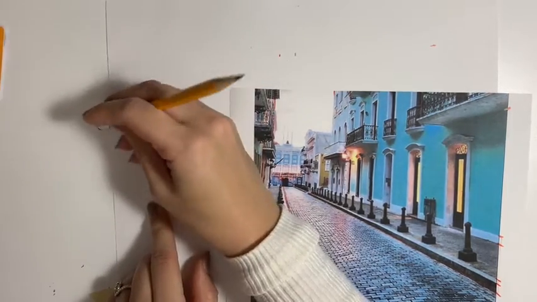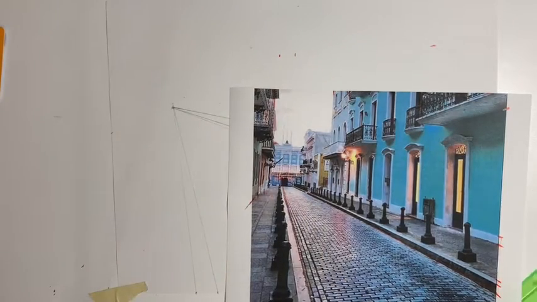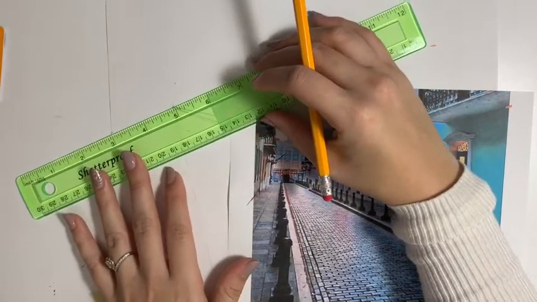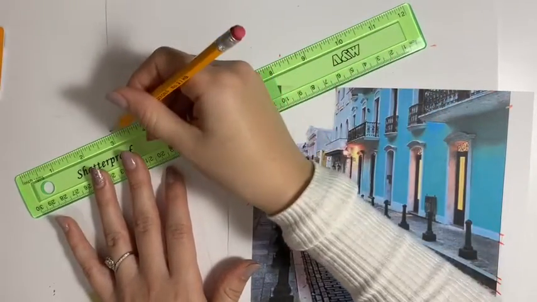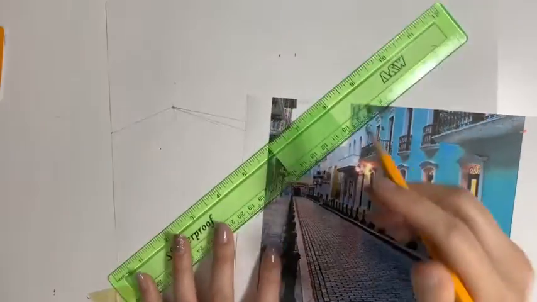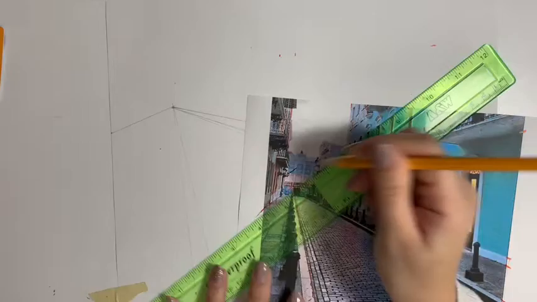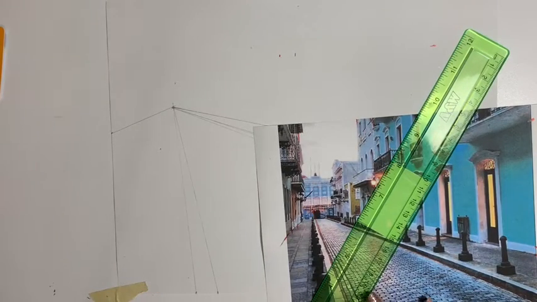So again, this is eyeballing it and measuring it with your eye, not complete measurements. So I wouldn't measure anything. And bringing that to that vanishing point. So all the way right like that. So again, this goes all the way to the vanishing point right there, as you can see. All right.